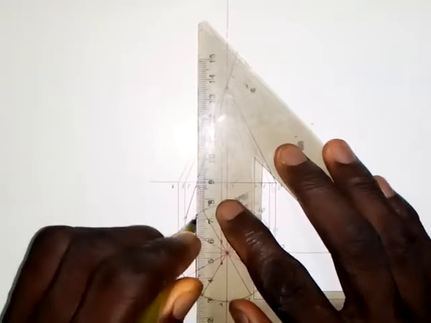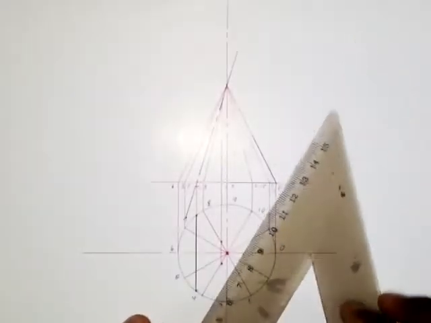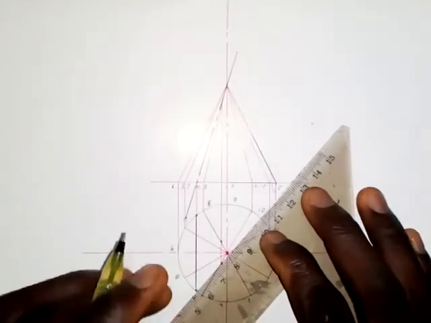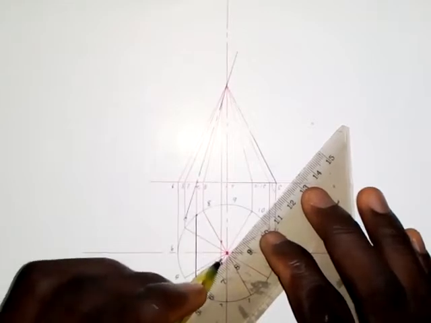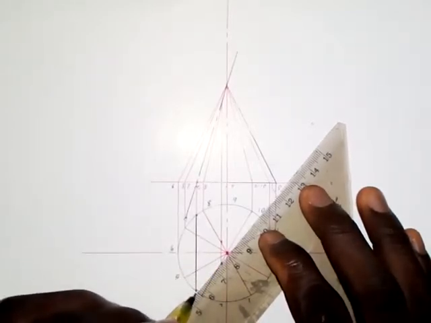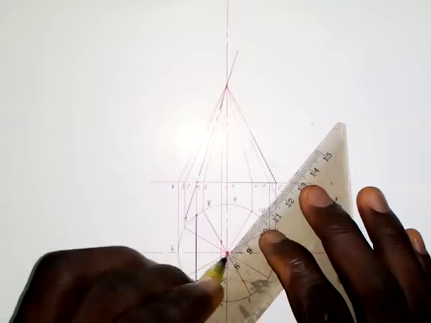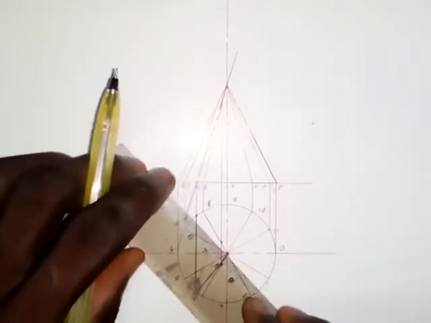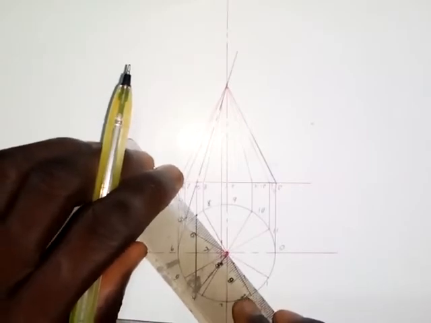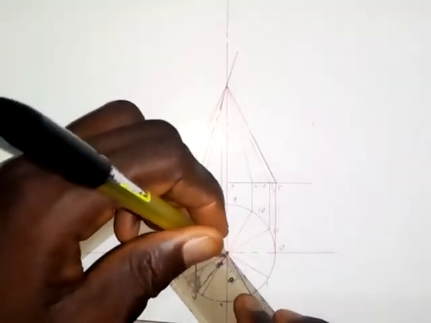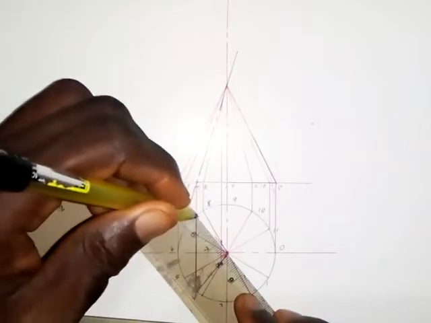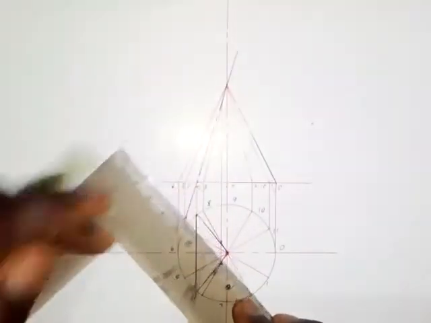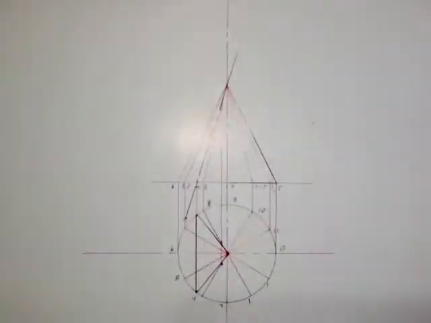Okay, so this is it. So then I will join this together. So looking at what we have here, this will give me a straight line, and here also will give me a straight line like this. Okay, so that's the shape that will be produced in the plan.